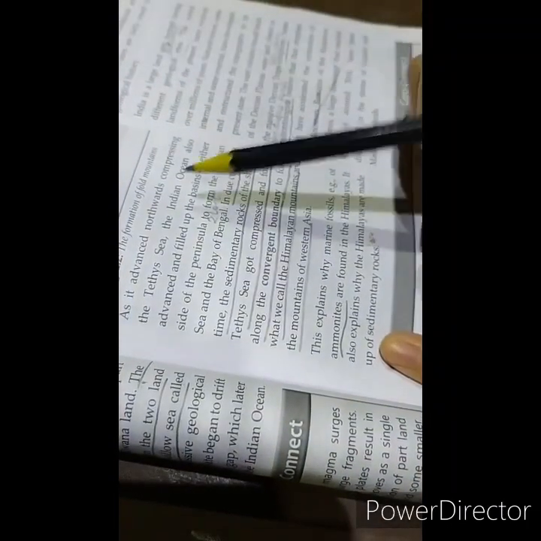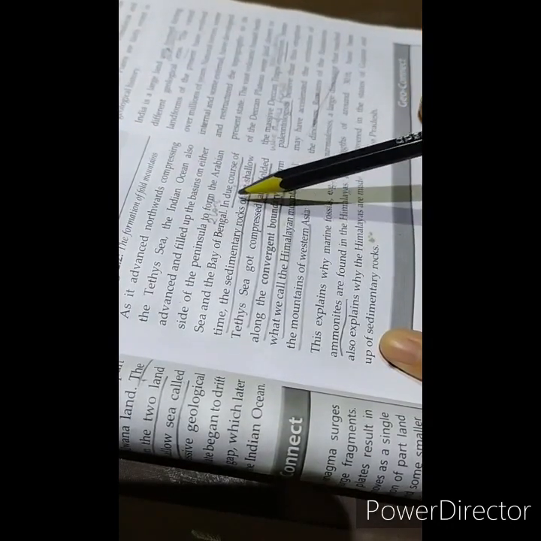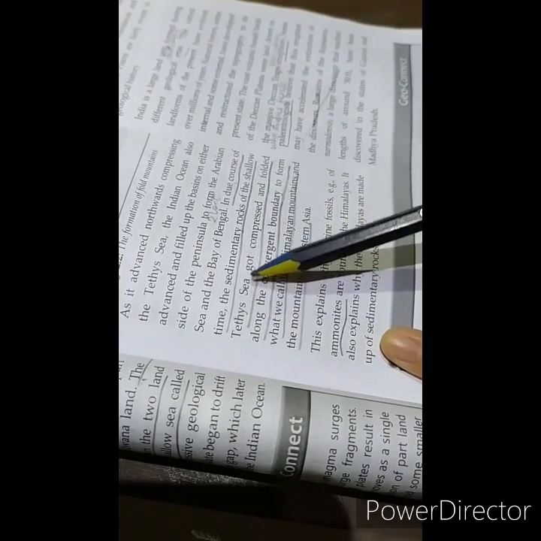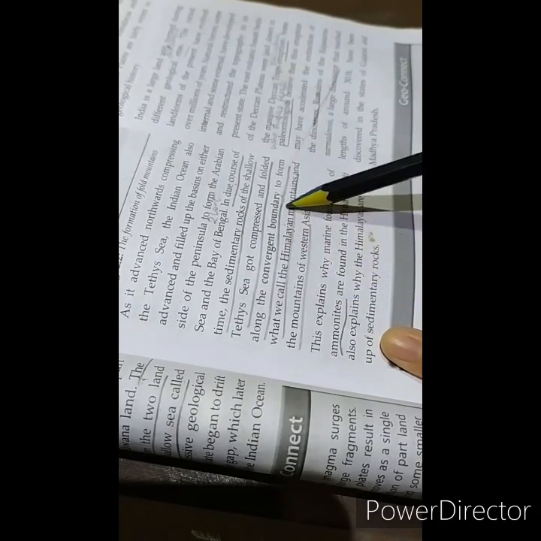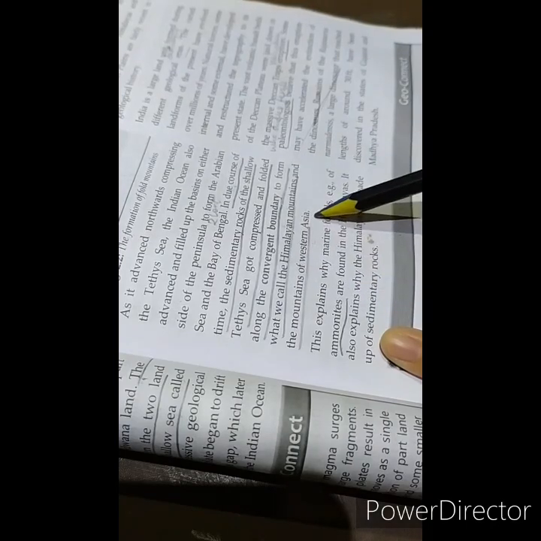Next page, in the first paragraph, 1, 2, 3, 4, 5, fifth line. In due course of time, the sedimentary rocks of the shallow Tethys Sea got compressed and folded along the convergent boundary to form what we call the Himalayan mountains and the mountains of Western Asia. Up to here.